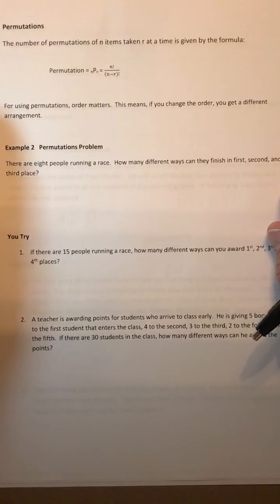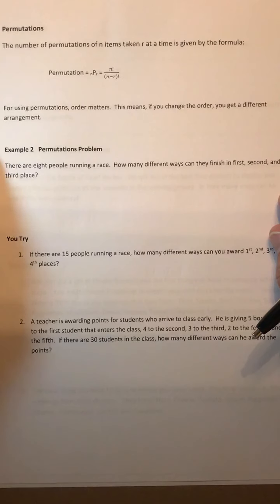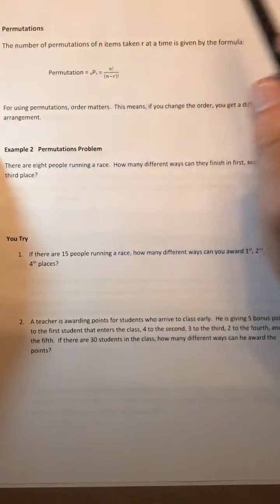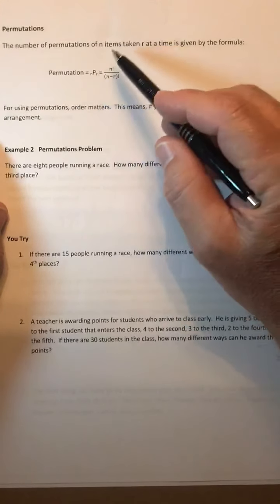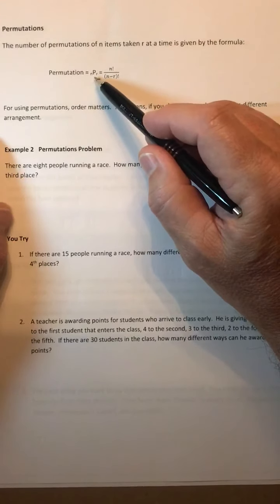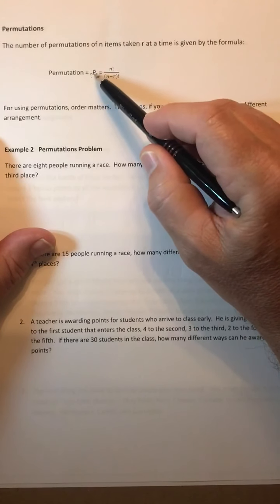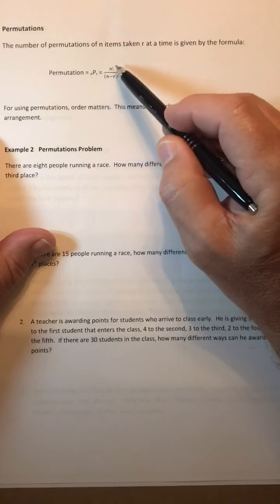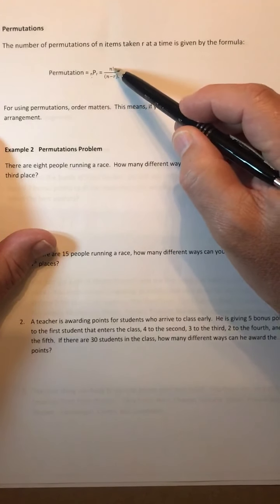Another way we have to determine how many different ways things can occur is called permutations. This is our permutations formula. It has a little n, a big P, and a little r. The n and the r, you're going to use those in the formula. It says n factorial.